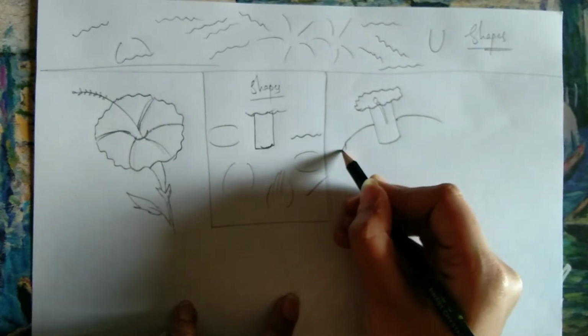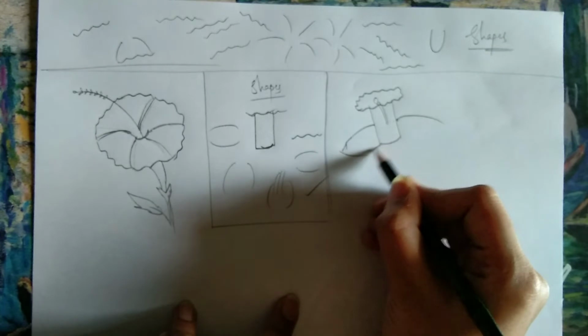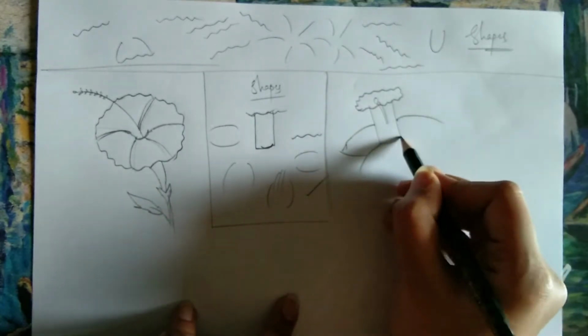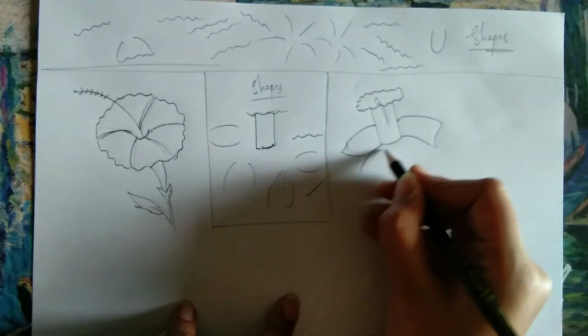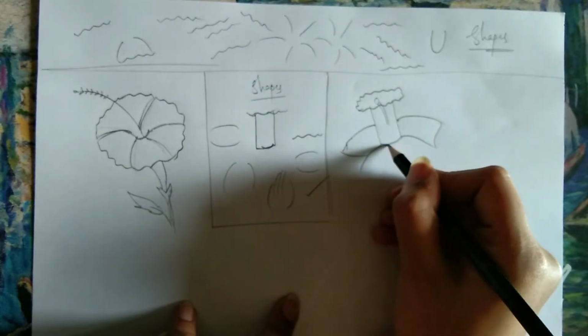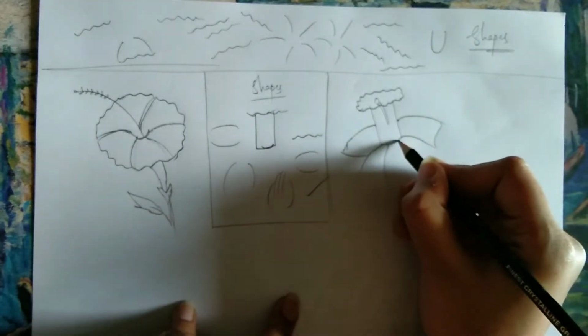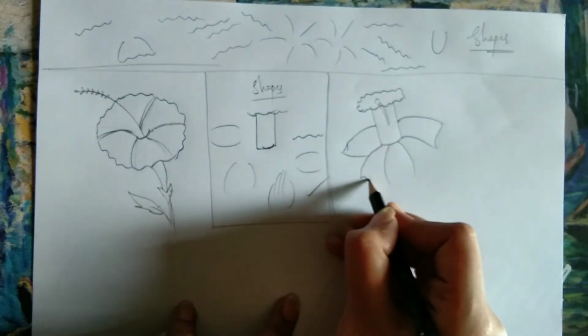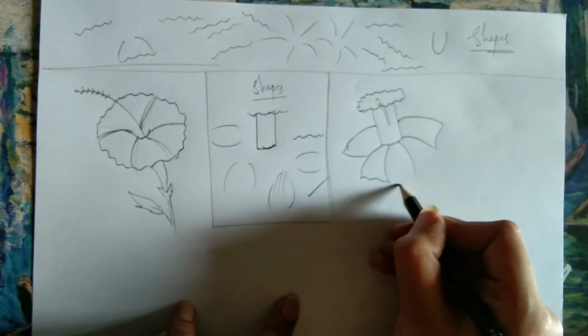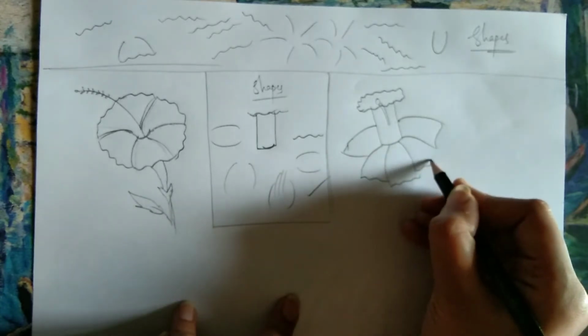So follow the process. So here if you observe, I'm thinking to draw each petal. That is, I'm calculating the gap between each petal. That should be almost same so that your flower will look beautiful. So here I could draw 5 petals. So I'm attaching it with a wavy shapes. So that is the shapes.